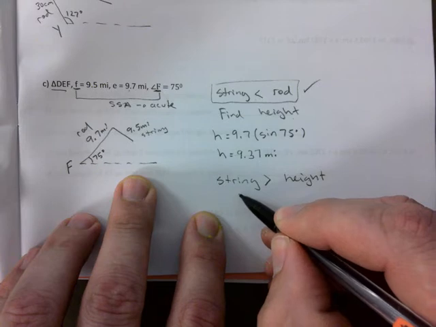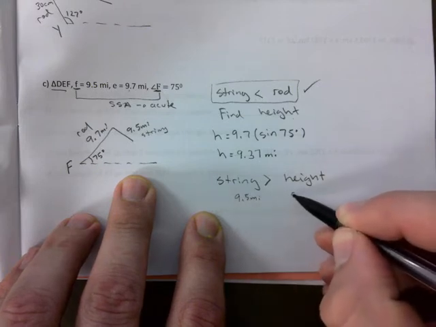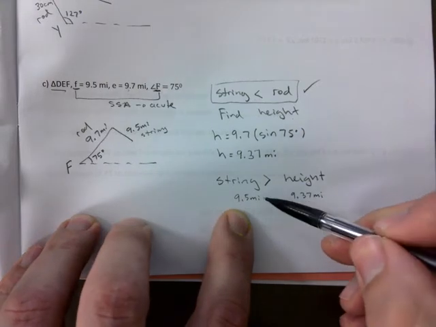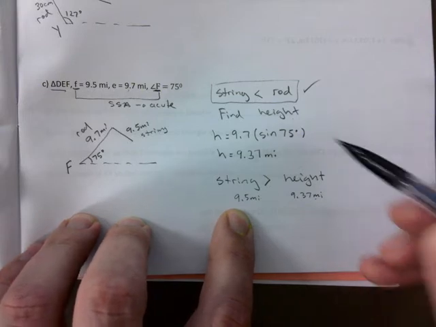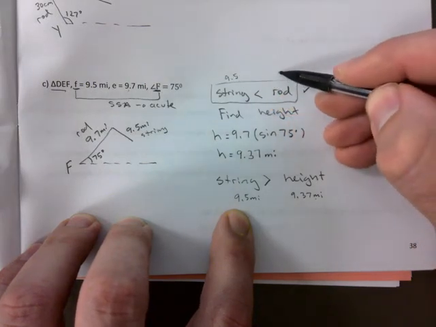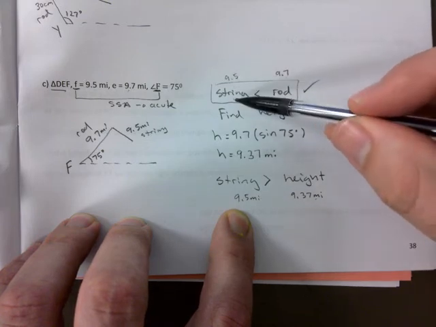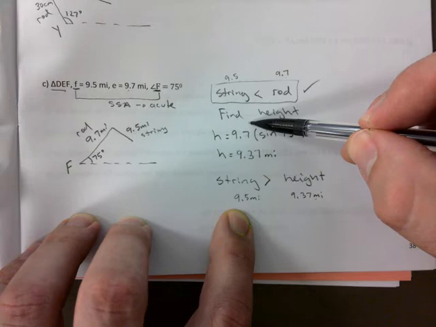It's obvious that 9.5 is bigger than the height, right? I hope so. And then here string was 9.5, and this was 9.7, right? So obviously, clearly, the string was shorter than the rod. That's why I had to find the height.